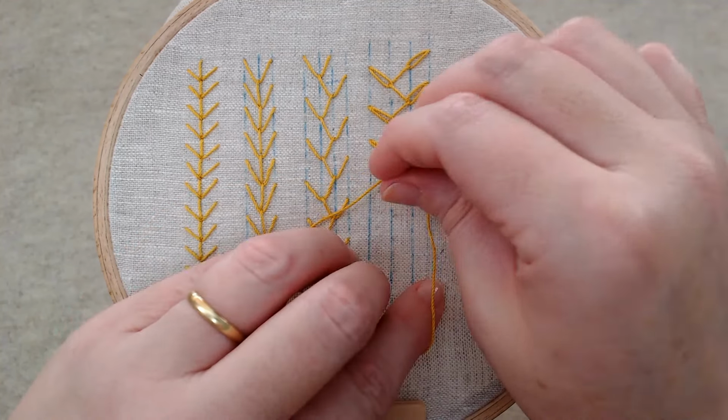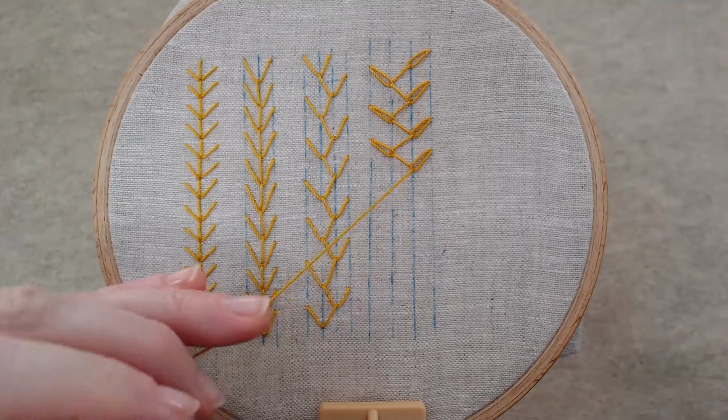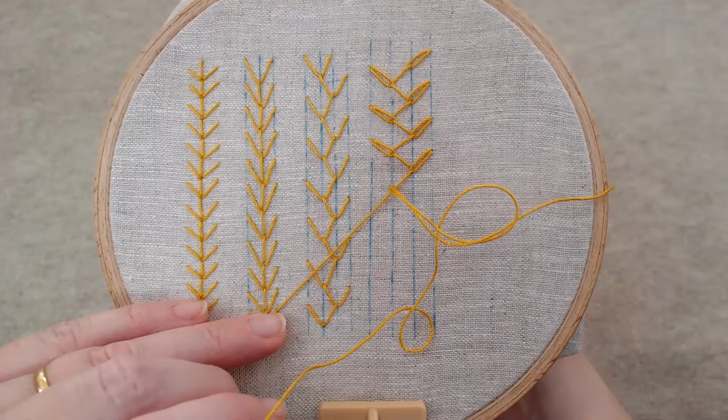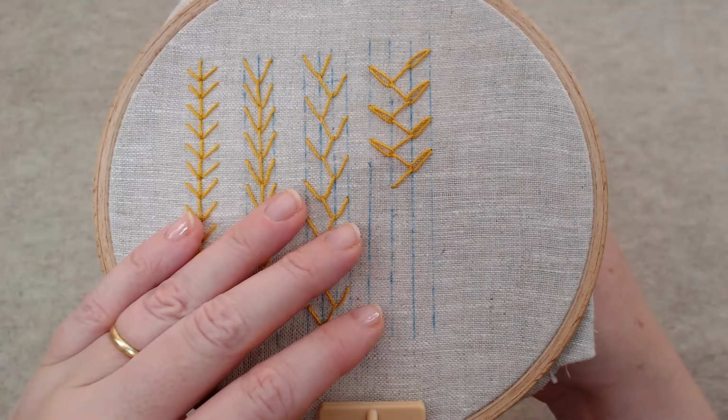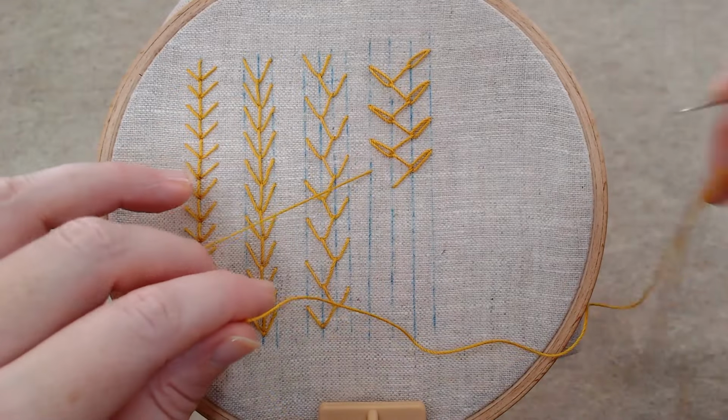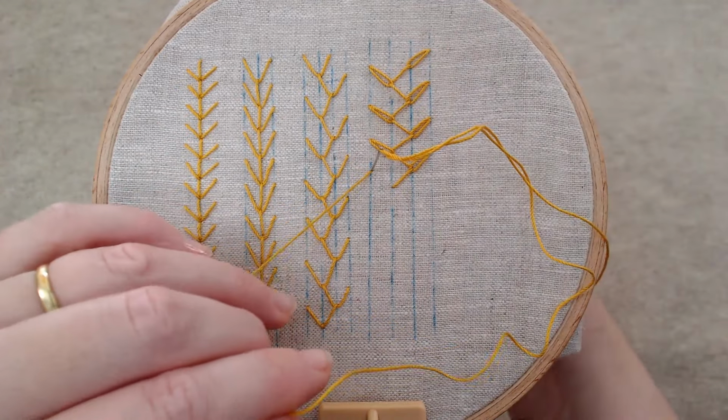I will show you a version of this that's stitched very small with a single strand of stranded cotton, and hopefully you'll be able to see how delicate this stitch is. It looks quite chunky here, but you can do this in a really delicate and elegant way.